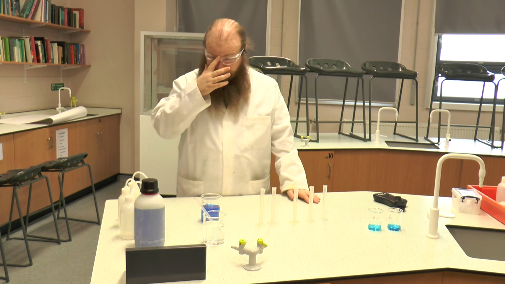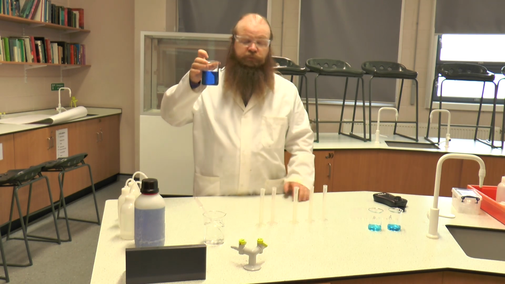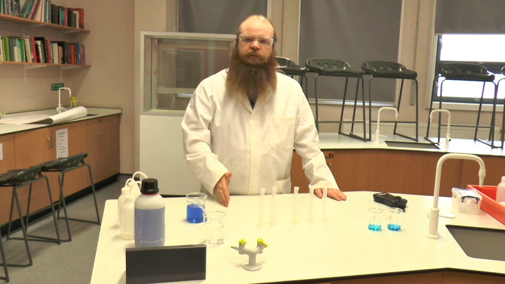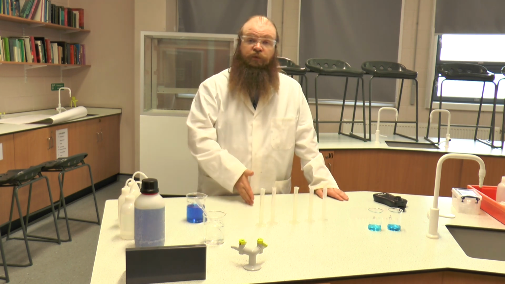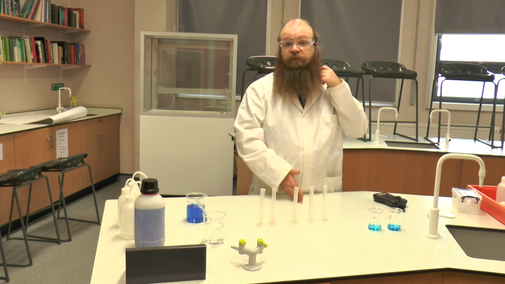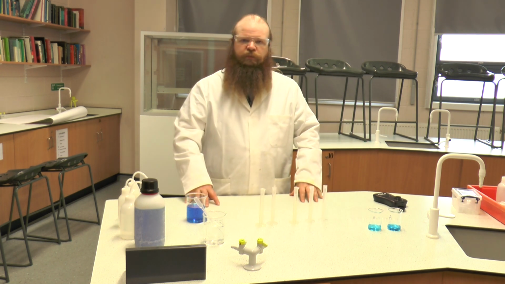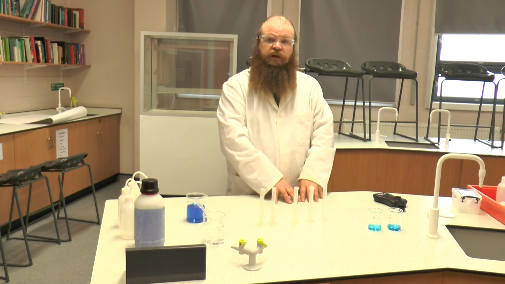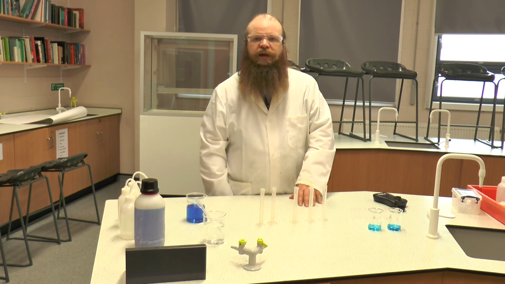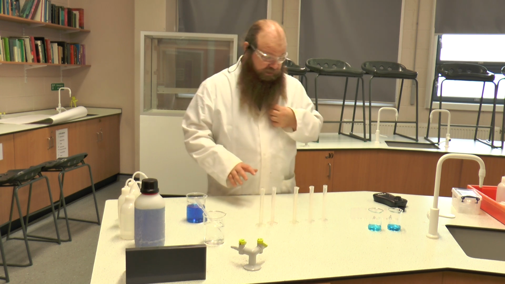So in this case we're going to start with a 1 molar solution of copper sulphate, which is clearly labelled, and we're going to dilute that to 0.8 molar, 0.6 molar, 0.4 molar, 0.2 molar, and we're going to use a 0 standard, which is distilled water. From having done that, it will give us a series of readings which we can transfer onto a graph to then work out what our unknown concentrations are.